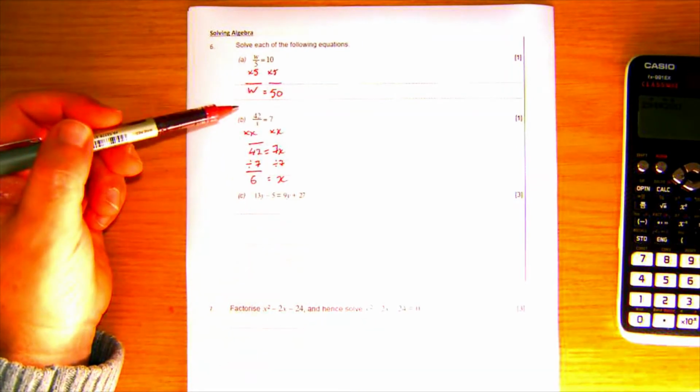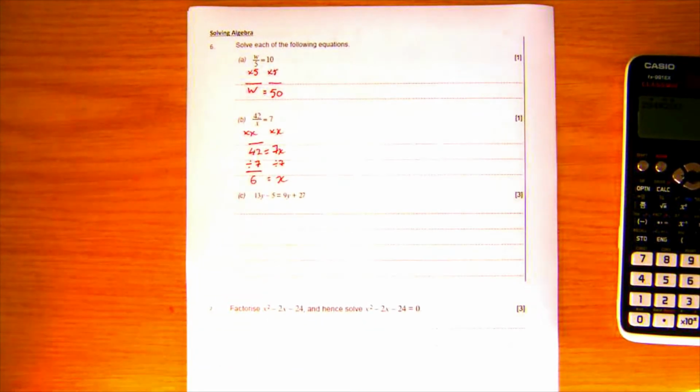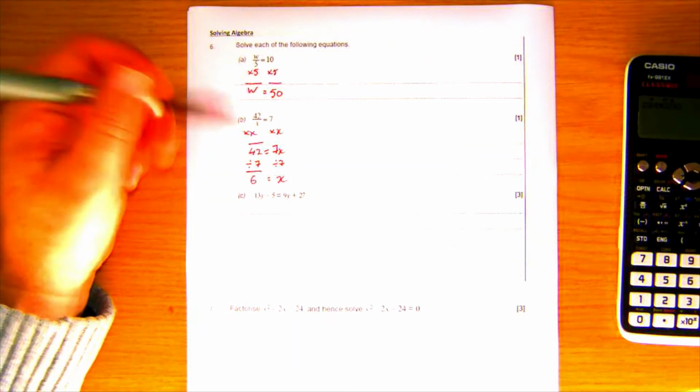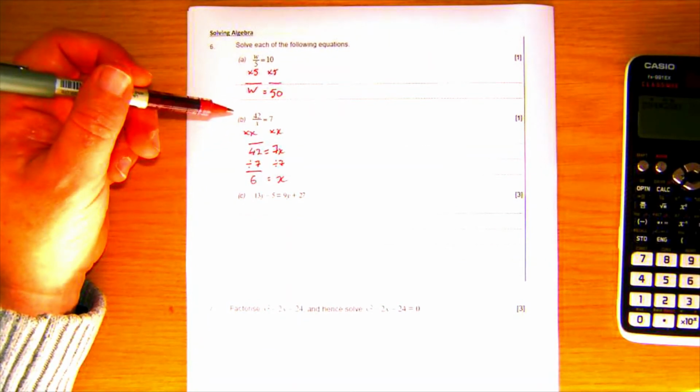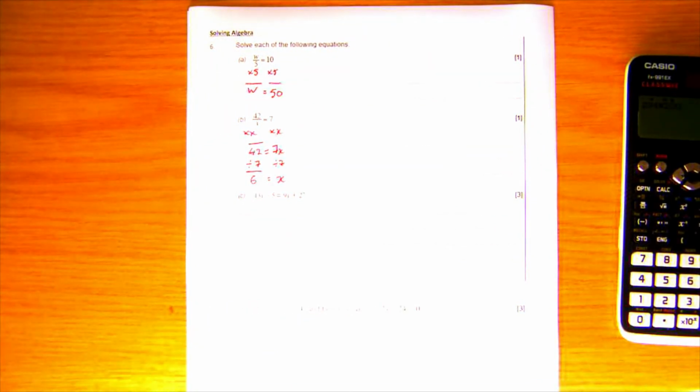As I said, you probably would figure that out yourself. 42 divided by something is 7, and then go through your 7 times table, arriving at 6.